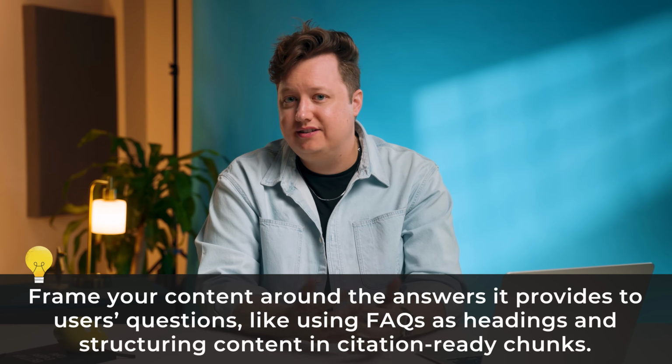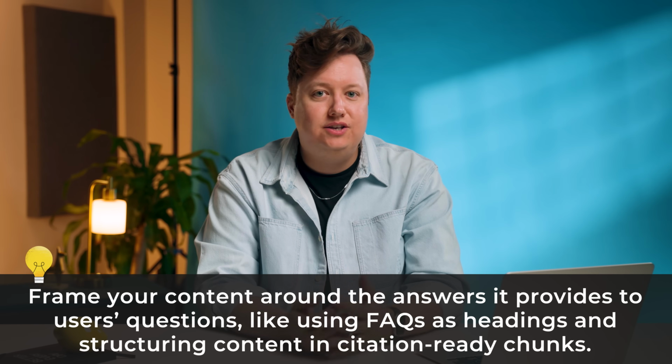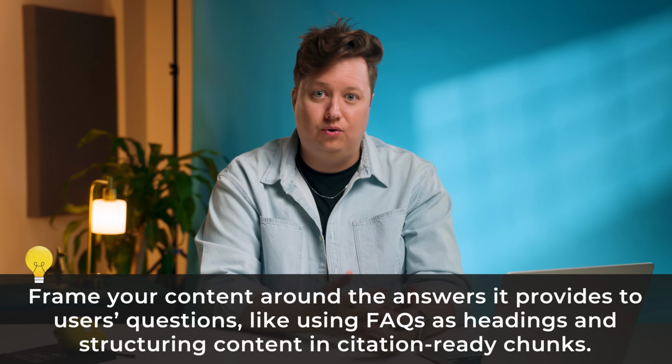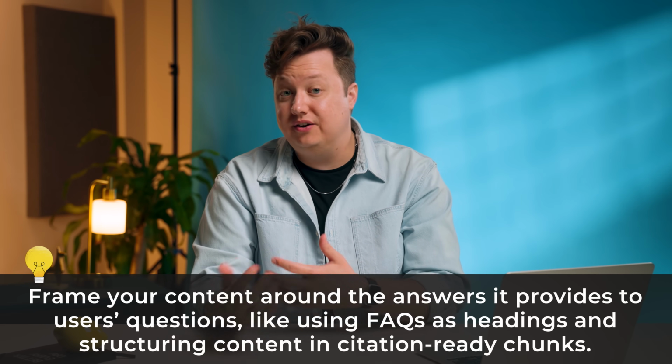AI search programs, sometimes called answer engines, commonly provide answers to a user's questions by pulling concise, citation-ready snippets from across the web. You want your content to be cited in these answers. Applying an answer mindset to strategizing and structuring your content might look like using real FAQs as headings or laying out the content in chunks that are easy to skim and ready to be cited by AI.